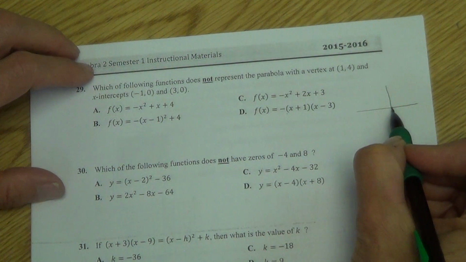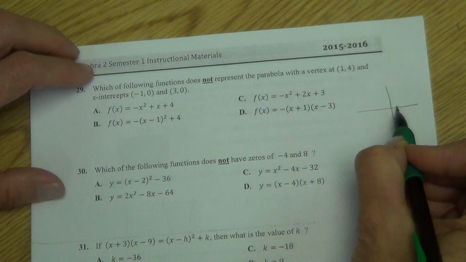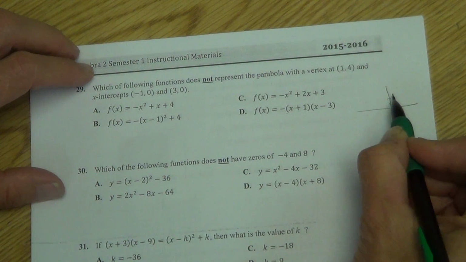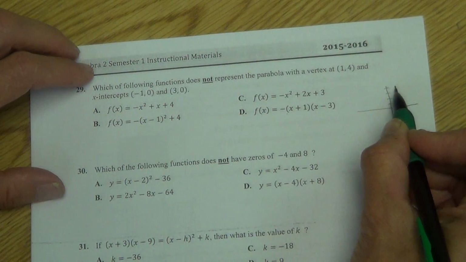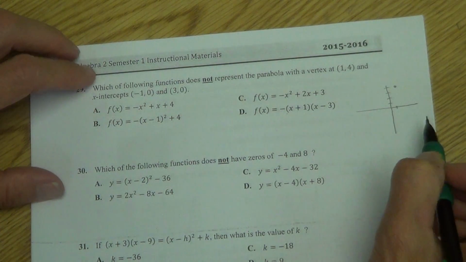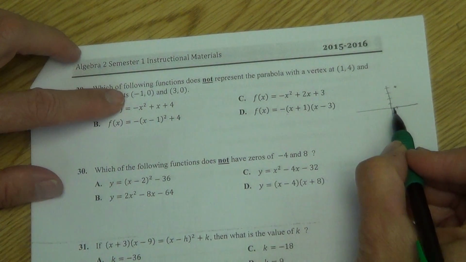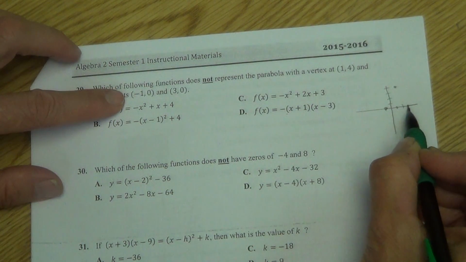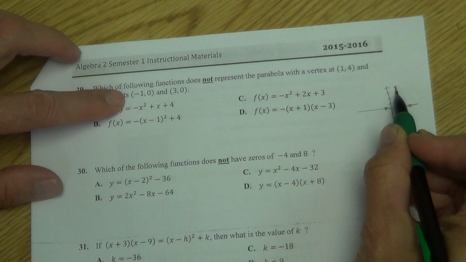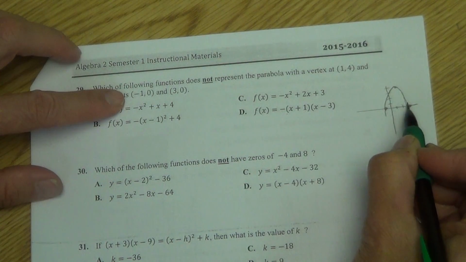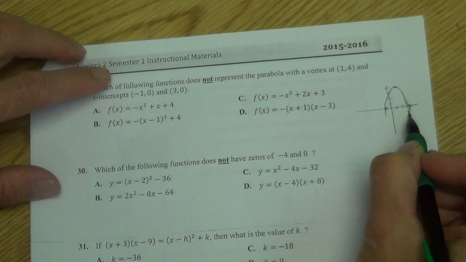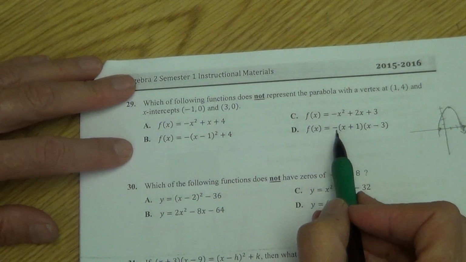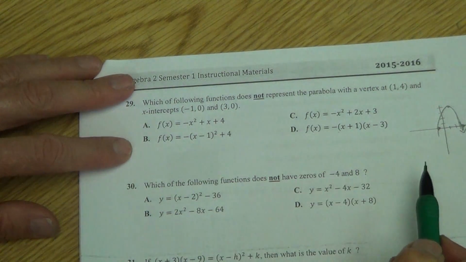It says the vertex is at 1, 4, and that it crosses at -1, 0 and at 3, 0. So we see here that we have a maximum. It's a frown. So we need to make sure that they all have negatives out front, which they do.